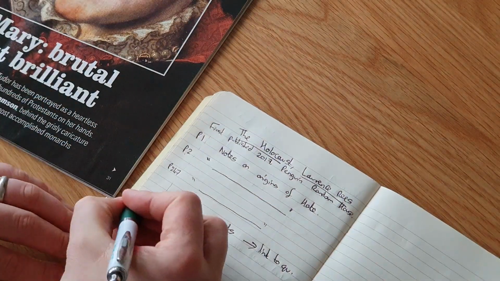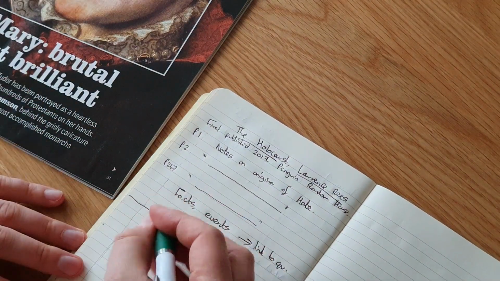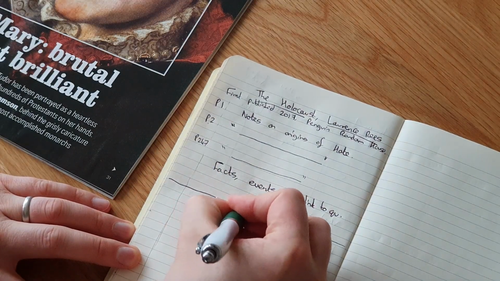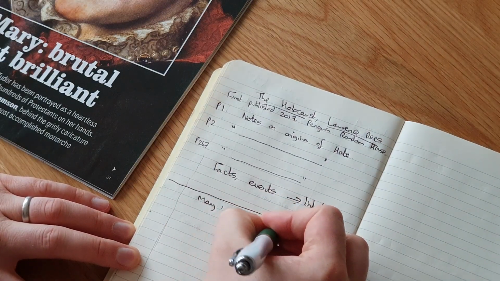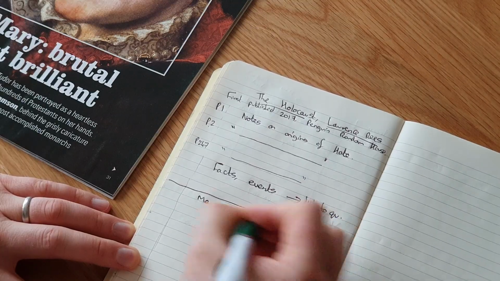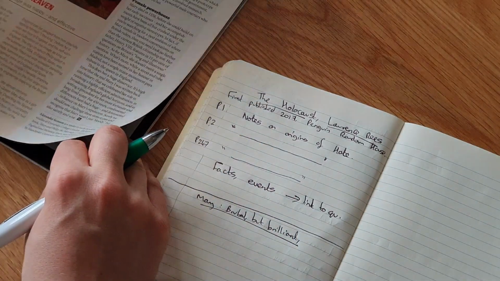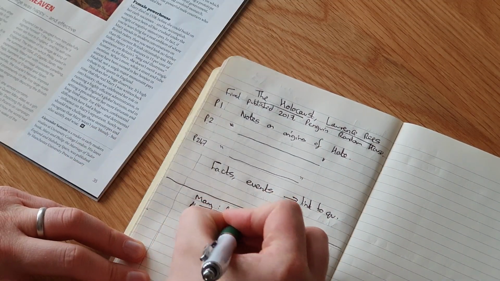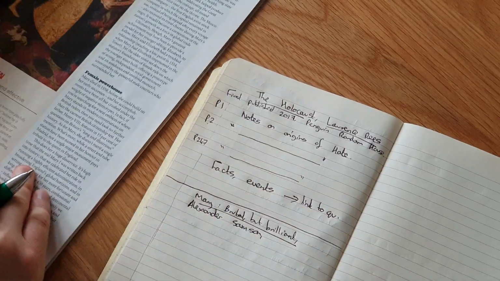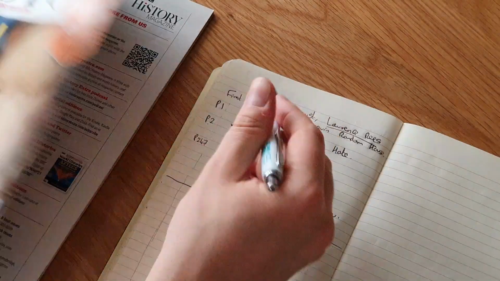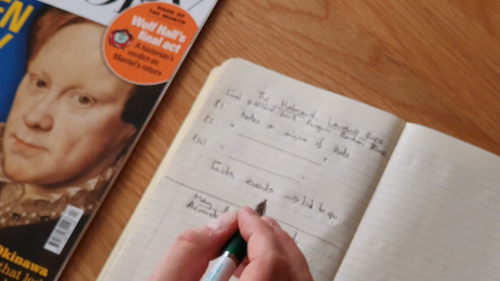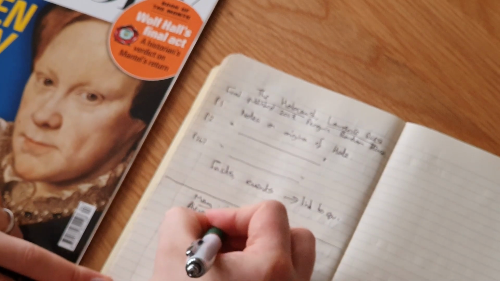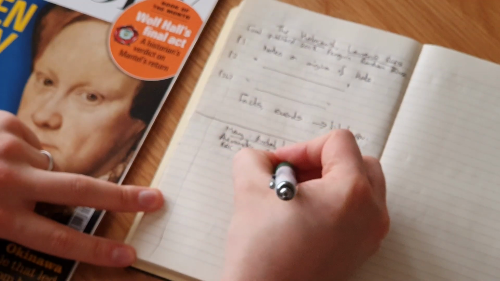So let's say I've finished with that book. The next one I'm going to do would be an article, Mary, Brutal but Brilliant. That's my title. Alexander Sampson is the author. And next we want to get the same information we got here. So this time I need to write down what magazine it is. So this is BBC History magazine.